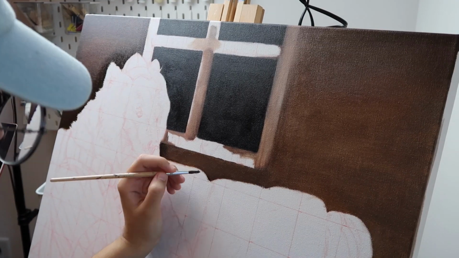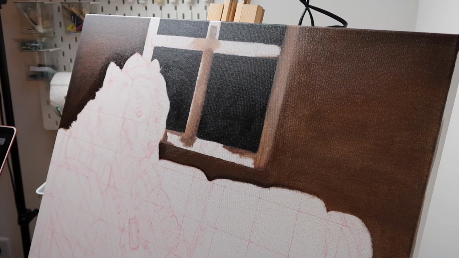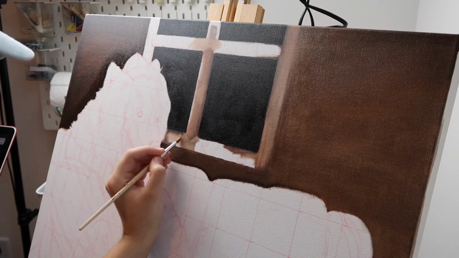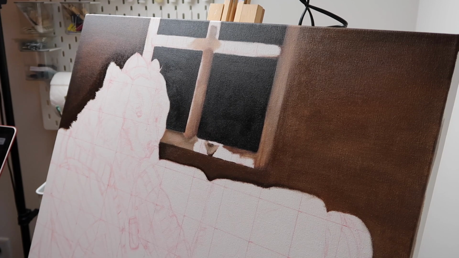And as far as my technique, I like to work section by section using the glazing method, which is basically just layer upon layer of transparent paint. This is what gives things depth and dimension.